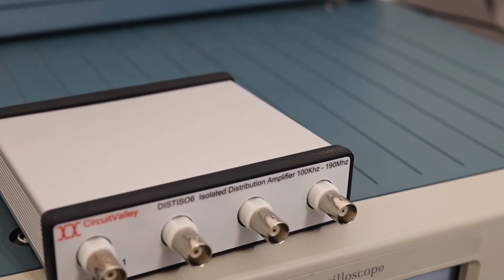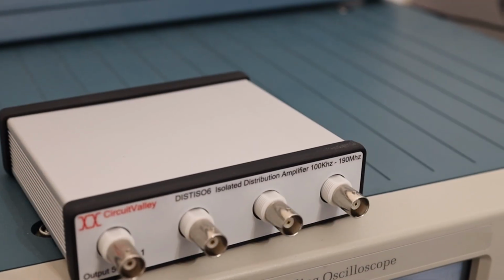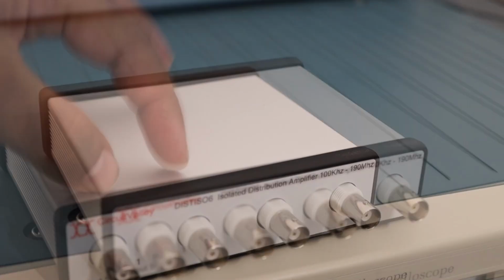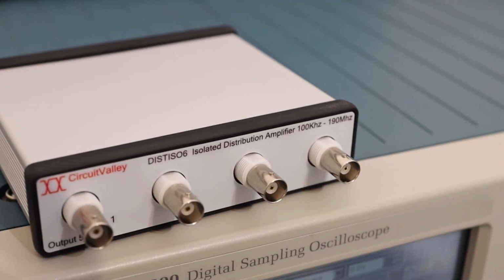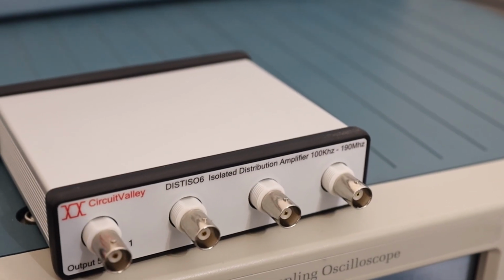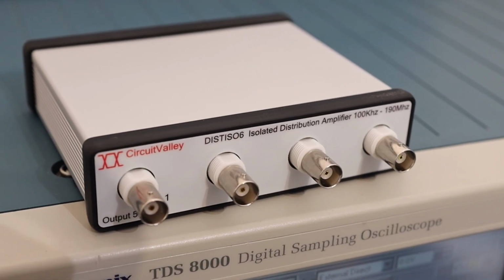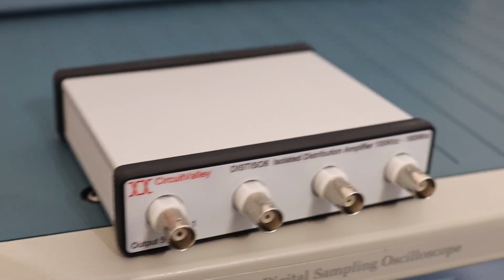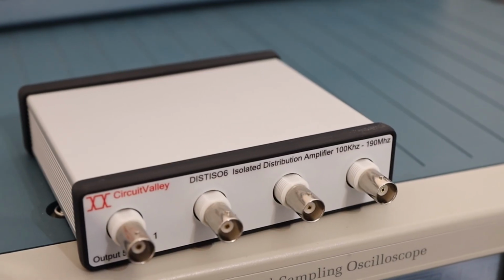Today the video is going to be about the output performance of DISTISO6 isolated distribution amplifier. Quite a few people have been asking questions about the output performance. They are primarily interested in how the output of two channels correlates to one another, how the frequency correctness is, and how the phase correctness is. We will verify the frequency correctness using a really high-end frequency counter, and for the phase verification we will use my TDS8000, and I'll show you now how the measurement setup looks.